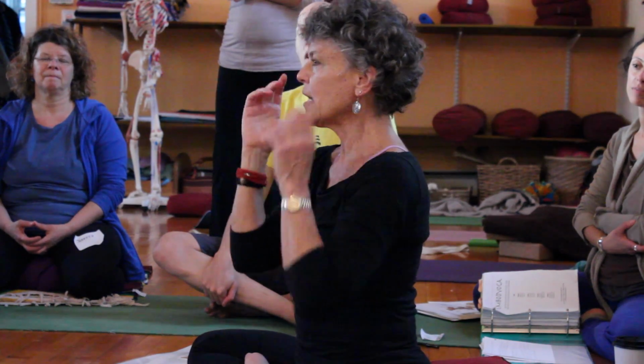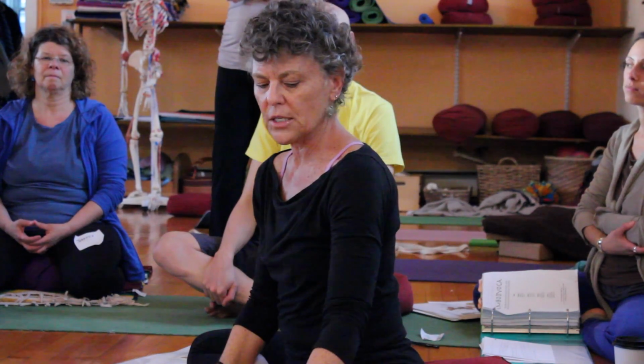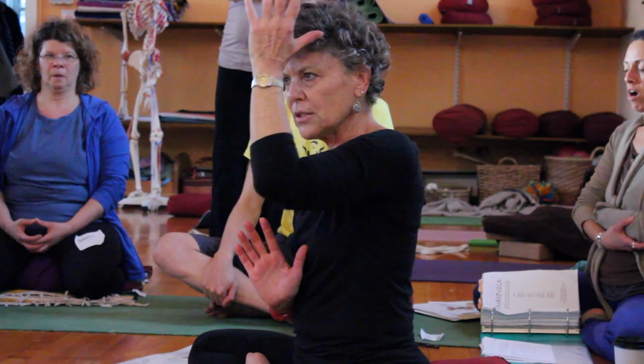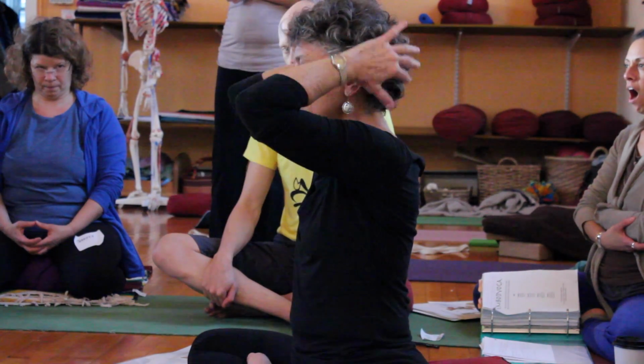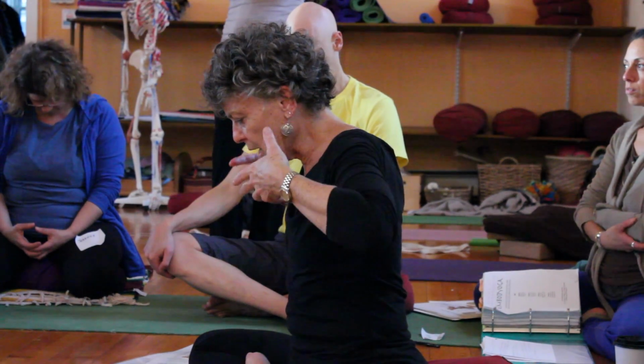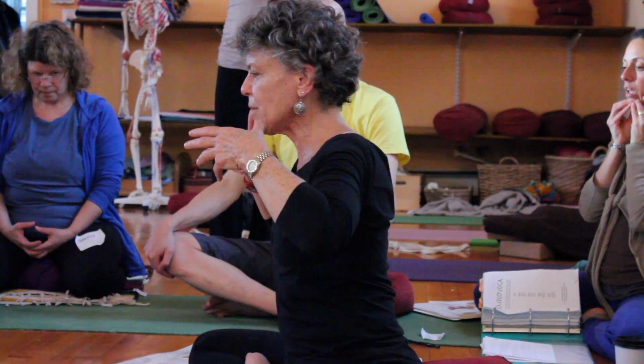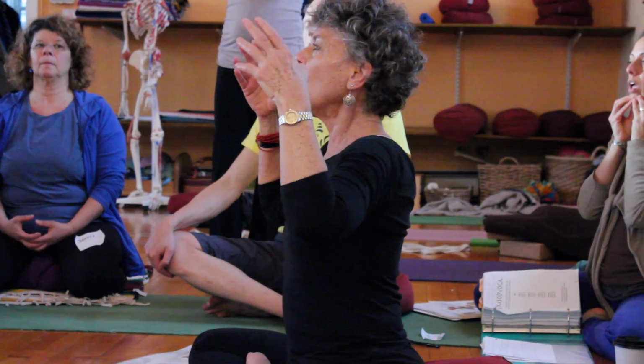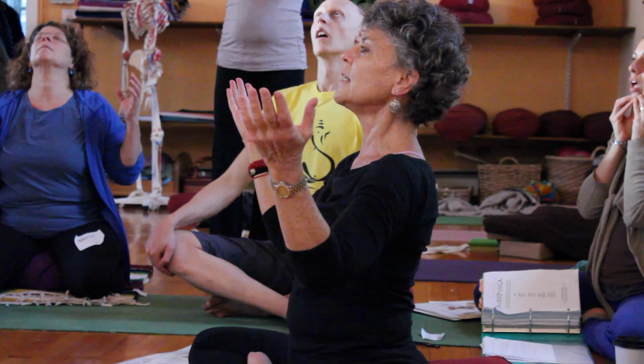So when we go into flexion and extension in the spine, we have the template that exhale is forward bend. Exhale is relaxing to the head glands. Inhale is coming up and out and opening to the head glands.